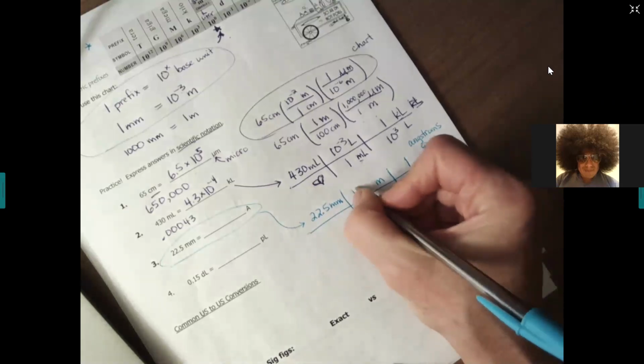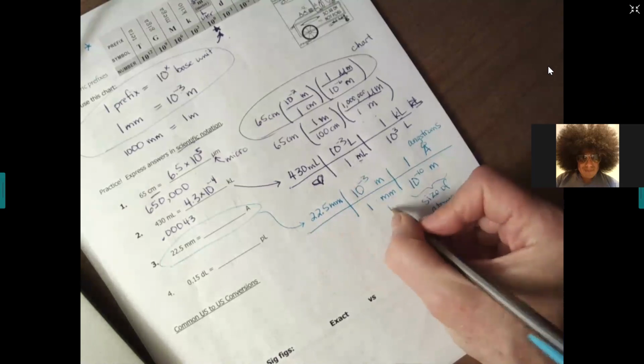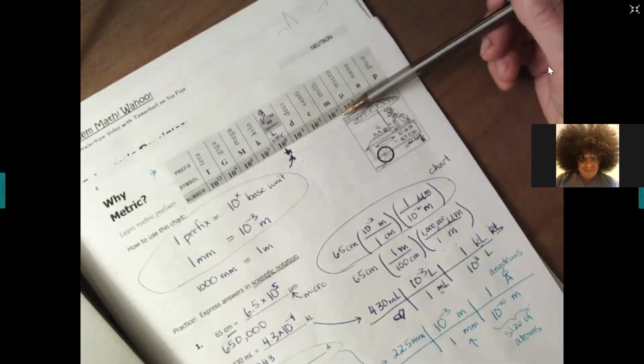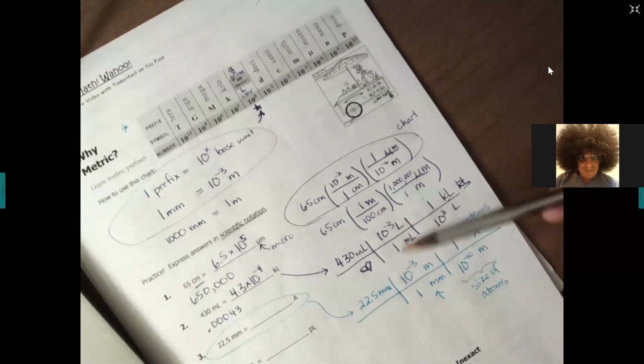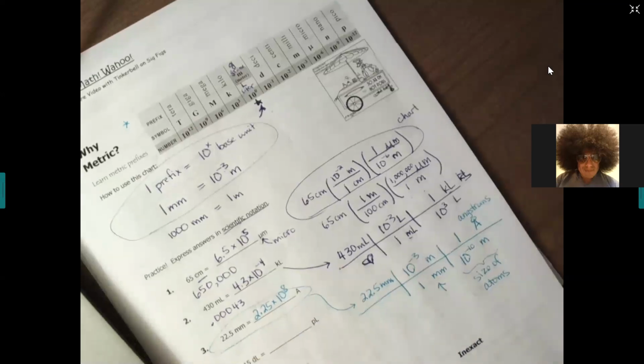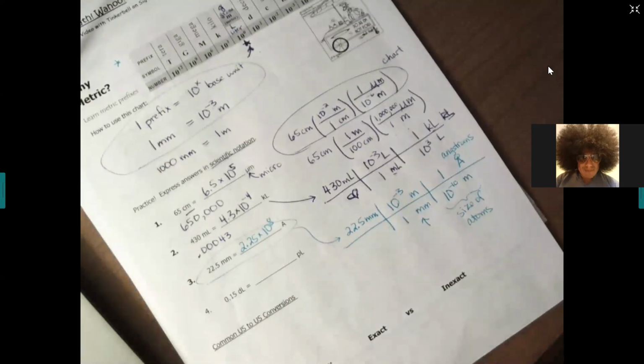All right, how the chart works is, again, you always have 1 with the prefix, so 1 millimeter, and then this number up here, the 10 to the negative 3, goes with the base unit, which would be the meters. And then we would punch that in our calculator, we'd get 2.25 times 10 to the 8th.